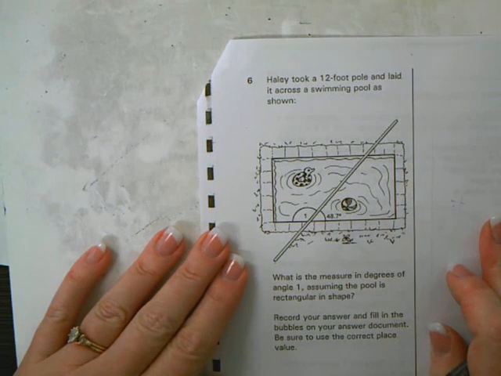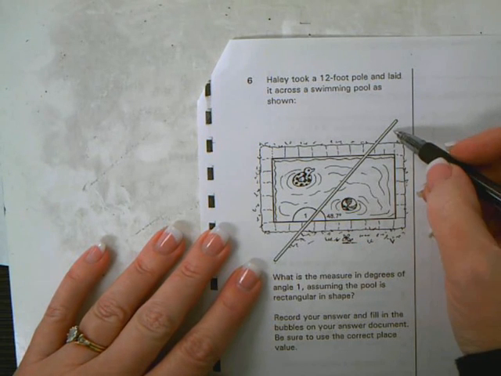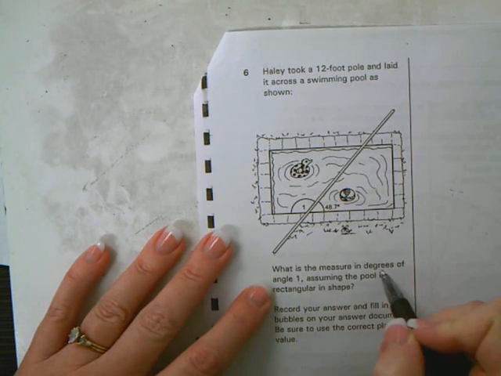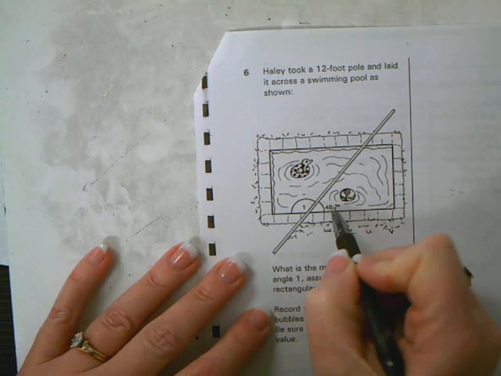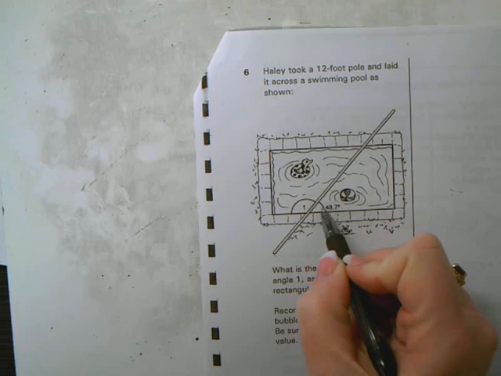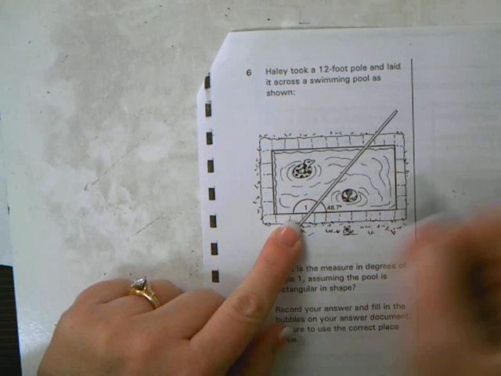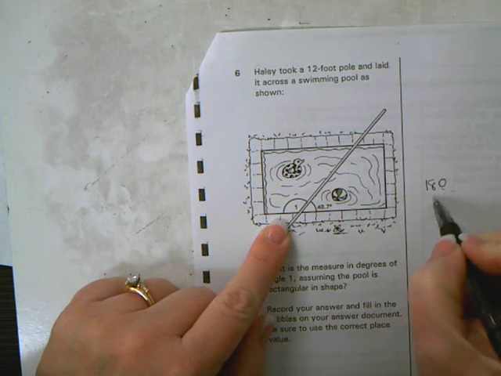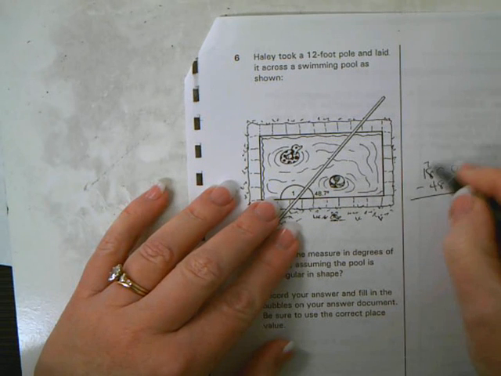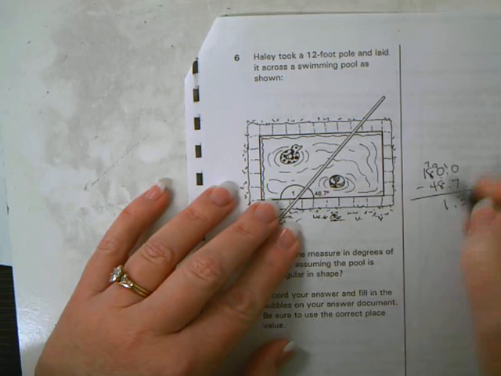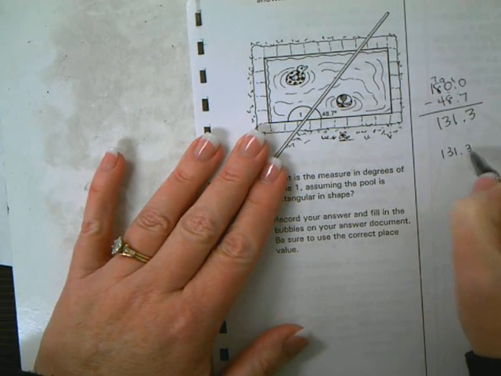All right, and then number 6 right here. Haley took a 12-foot pole and laid it across a swimming pool as shown. Here's our pole across the pool. So it says, what is the measure in degrees of angle 1, assuming the pool is rectangular in shape? Well, we're told the angle that's supplementary to angle 1 is 48.7. So if I see that they both total 180, I can just do 180 minus 48.7 and line up my decimals there.